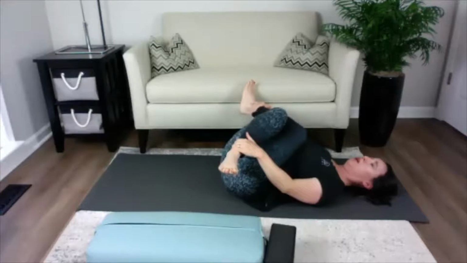up towards those shoulders. Oh boy, my left hip is talking to me today.